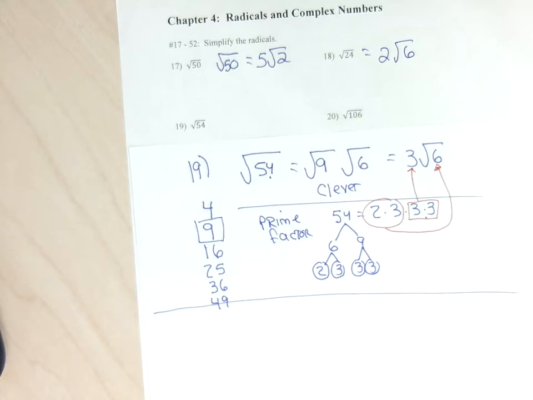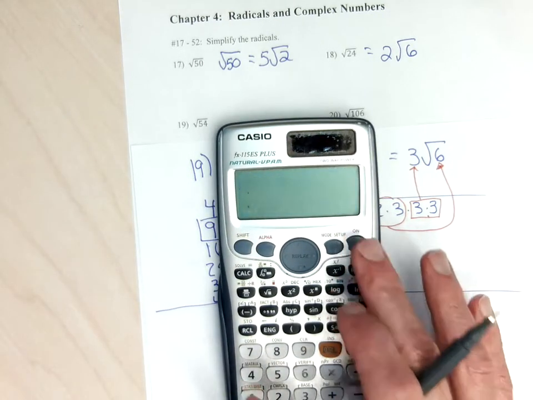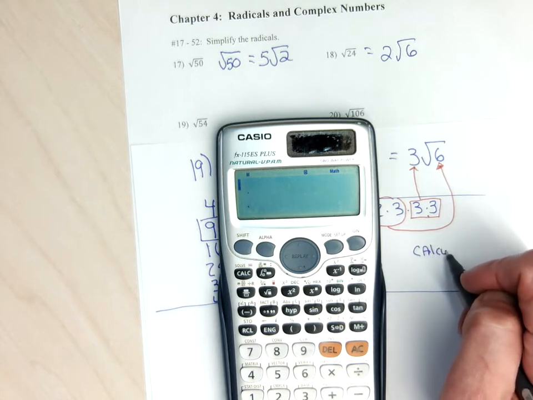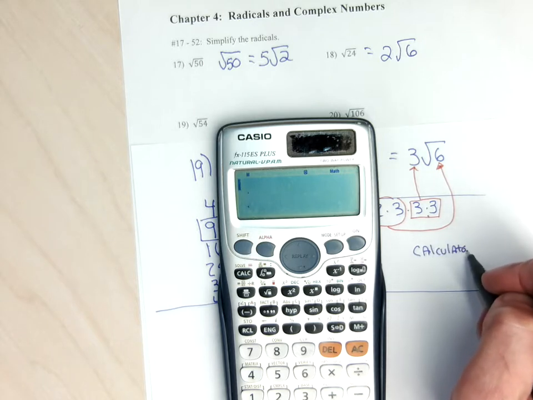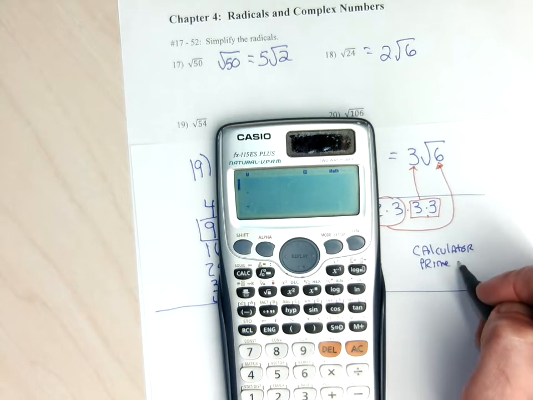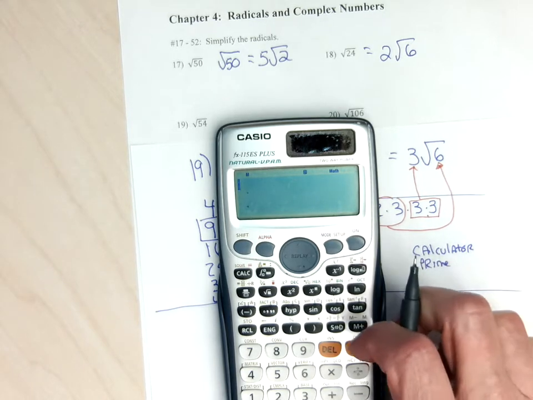So on my calculator, prime factor trees, it's a big deal. It's going to save you so much time. And I'm not going to do prime factor trees by hand, assuming you can do them by hand if you don't own this calculator.